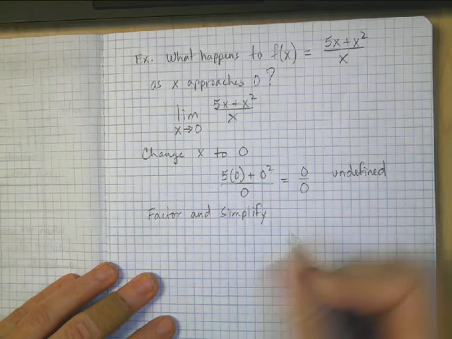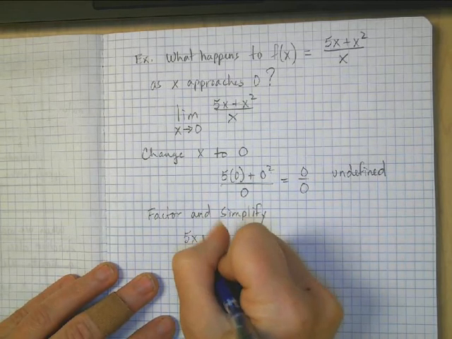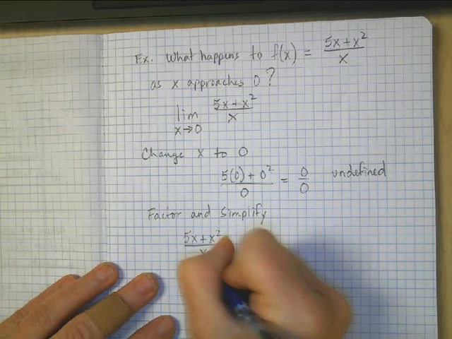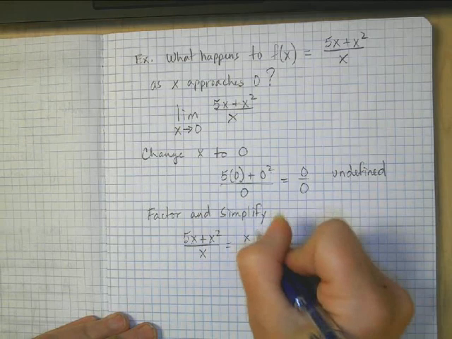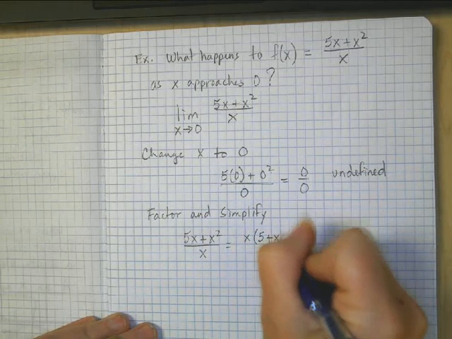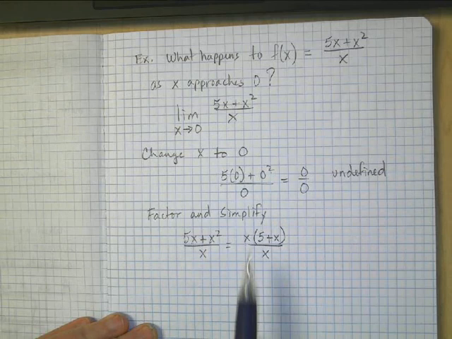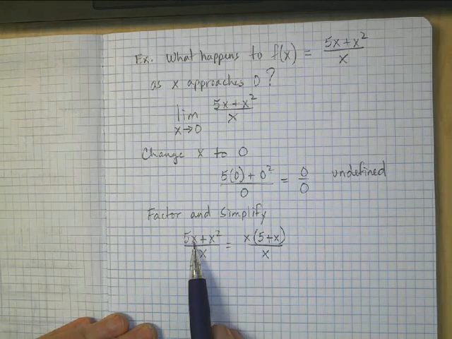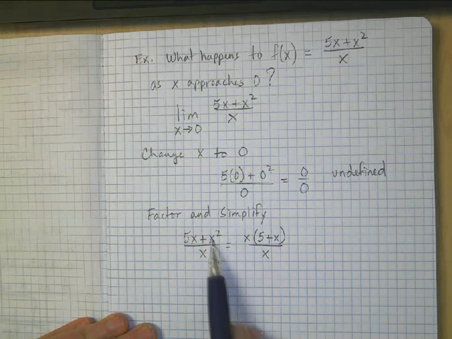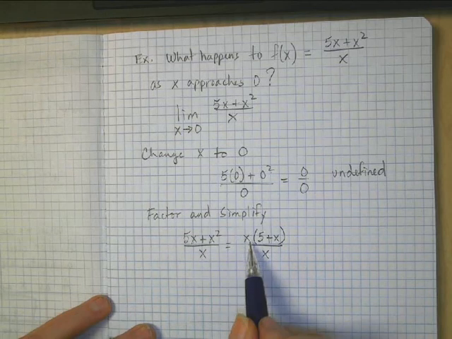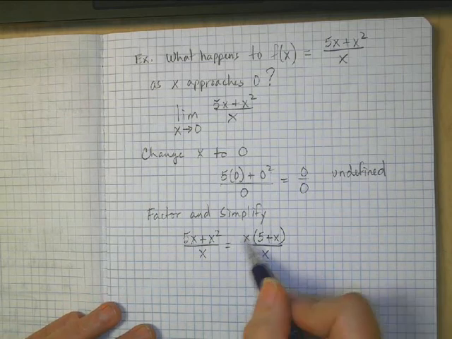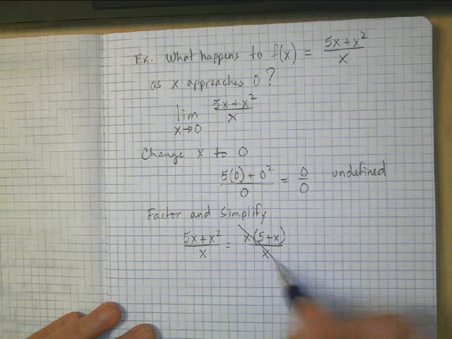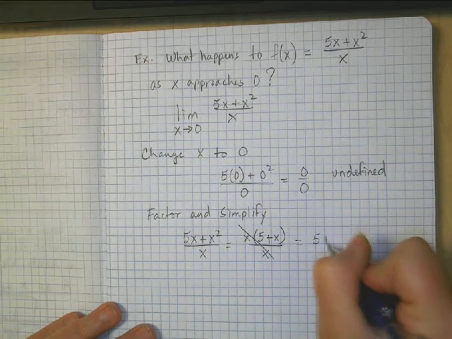We've got 5x plus x squared over x. Notice in my numerator, they both have an x in common, so I'm going to factor out my x. Let me check that. x times 5 is 5x. x times x is x squared. Now, notice it's factored. I have x times the parentheses on top, and then just an x on the bottom. So now I can reduce this. x divided by x is just equal to 1, so I'm left with 5 plus x.